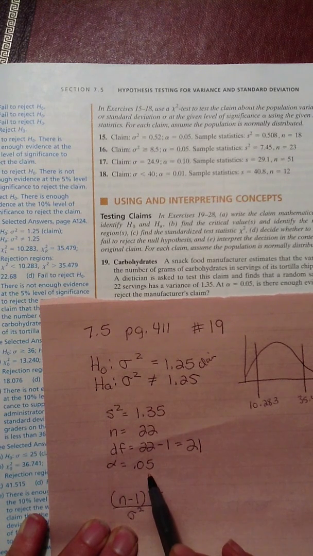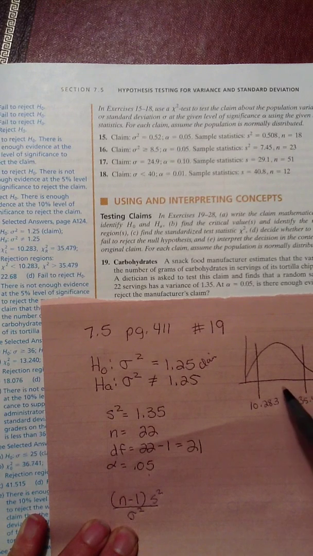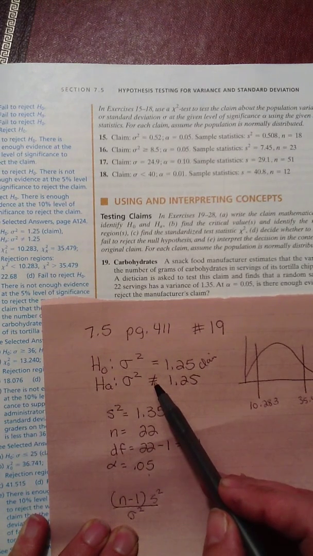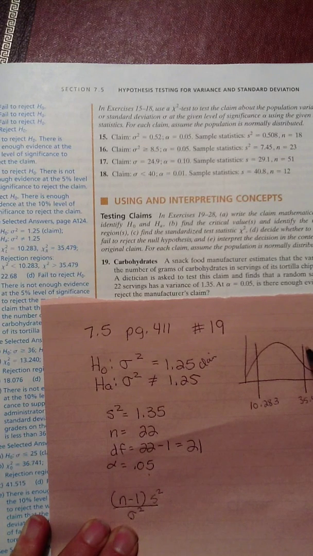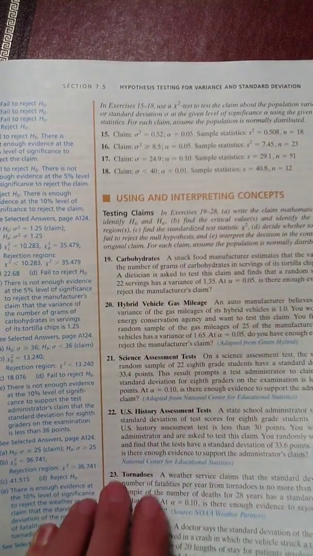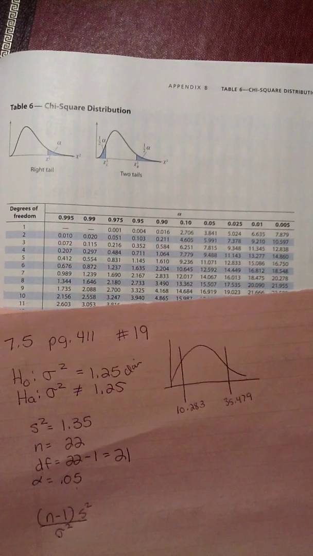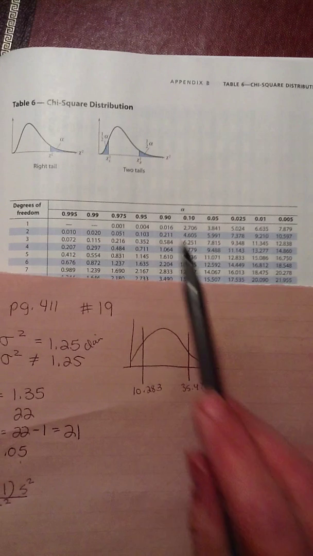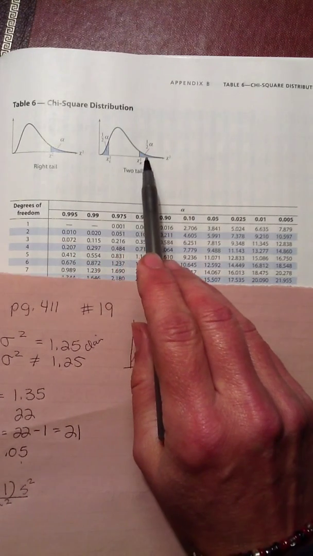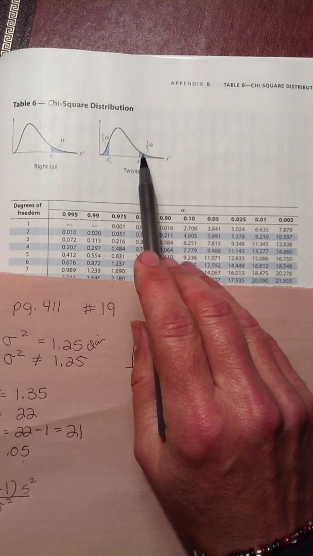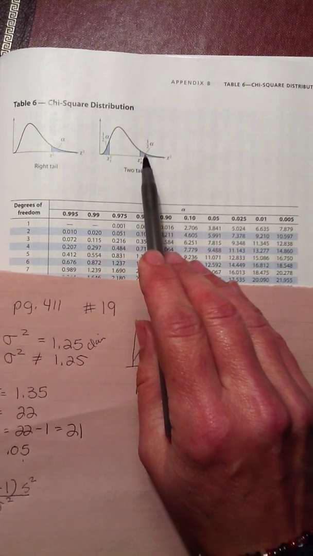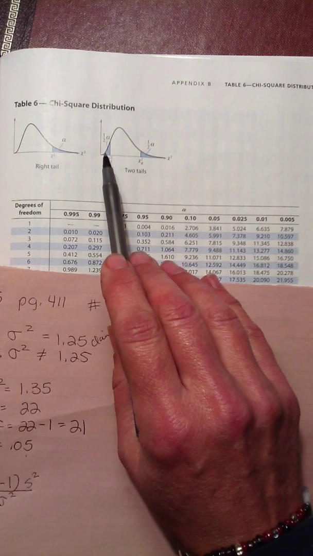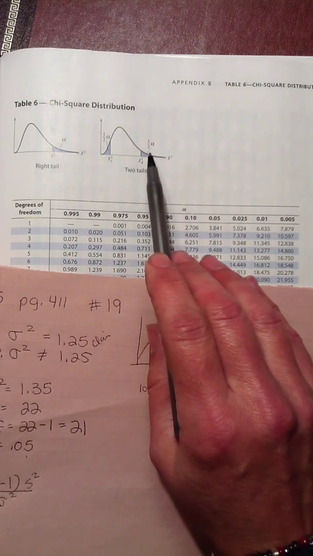Alpha is 0.05. So I'm drawing my little chart, and I know that it's a two-tailed test since it's not equal to. So I'm going to have two cutoffs. Now, I wrote down my cutoff marks, but I'm going to show you where I got them. I turned back to the appendix, or turn to that table 6 for the chi-square chart. And since it is a two-tailed test, notice that that alpha has to be split equally between both tails. So instead of 0.05 in each tail, I have half of that, or 0.025 in each tail.